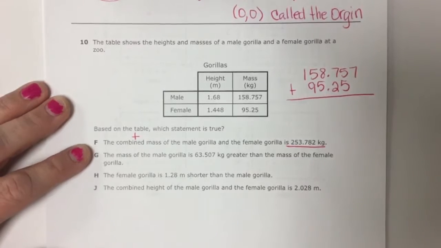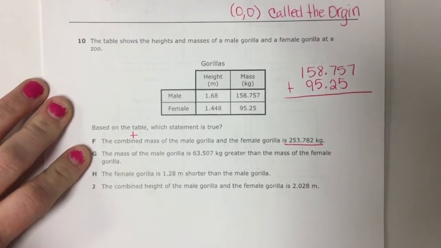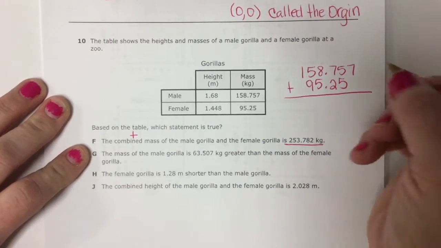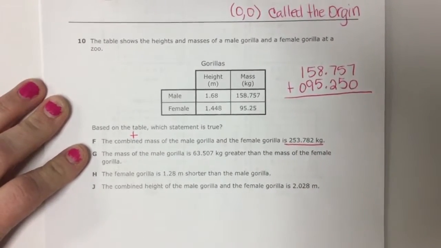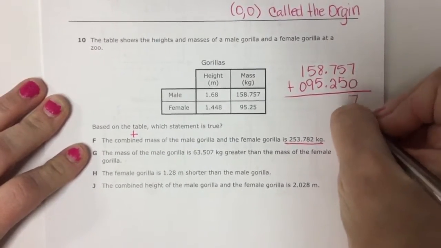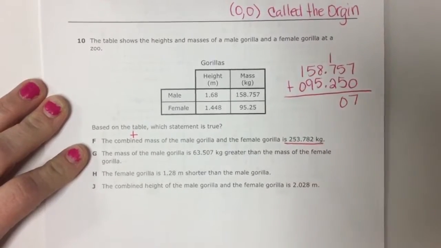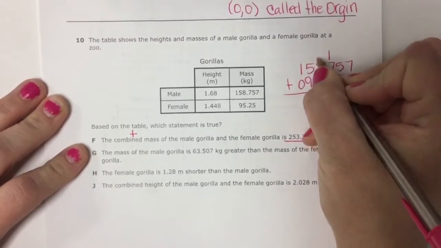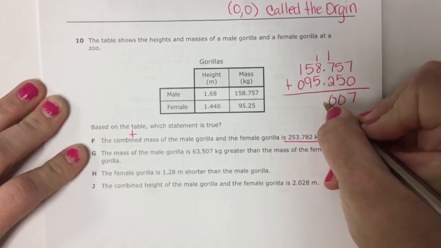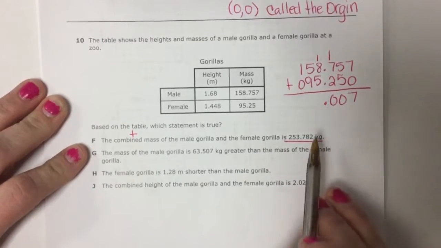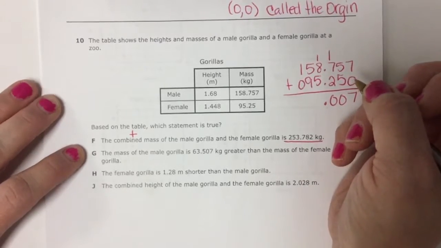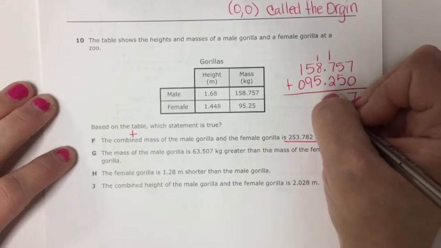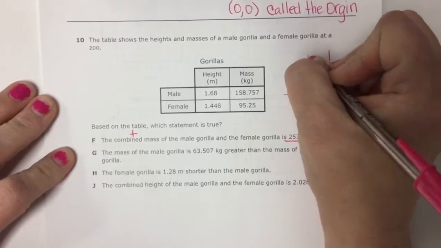Now, make sure, again, with addition of decimals, that you line up the decimal and you fill in the holes. Okay, so we've got 7, 10, and 10, carry my 1, bring down that decimal, it's got to line up. Well, I don't even have to keep going to know this one's not right. But I'm going to.